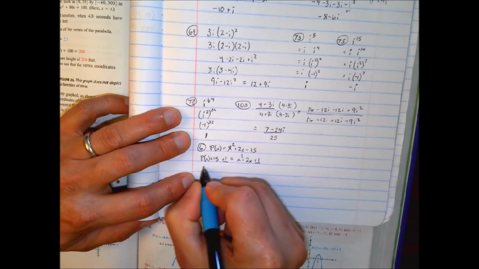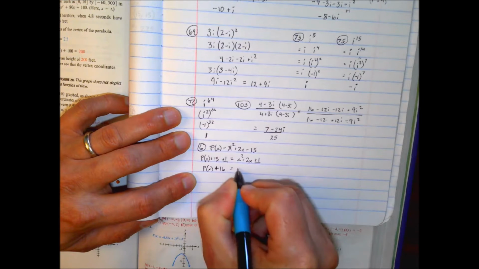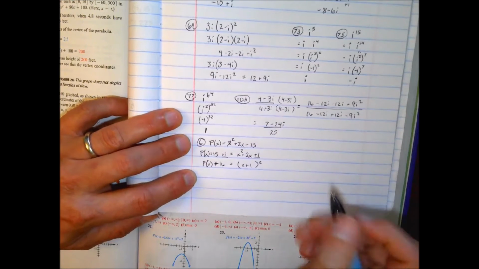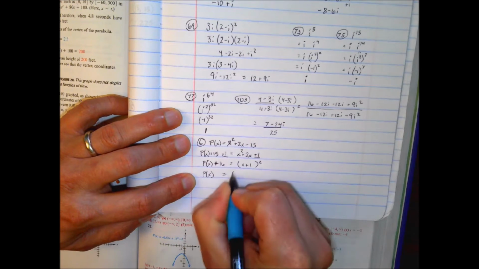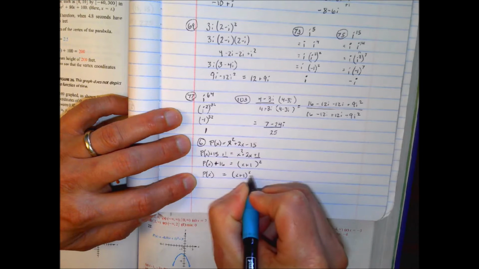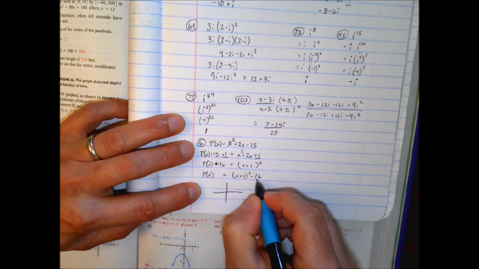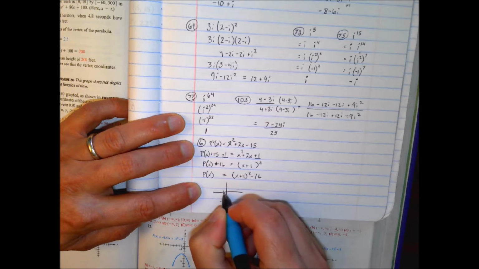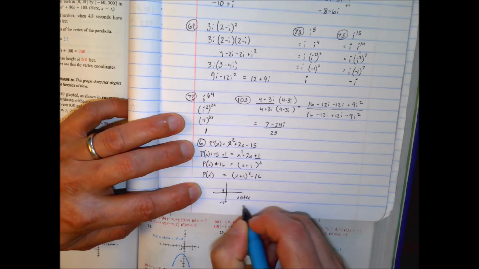So on this side I have p of x plus 16. And over here I have x plus 1 squared. Lastly, to put it in vertex form, p of x is equal to x plus 1 squared, and then we subtract that 16 over the other side. So if you want to know the vertex, we know the vertex goes down 16, and it goes this way 1. So our vertex is at the point negative 1, negative 16.